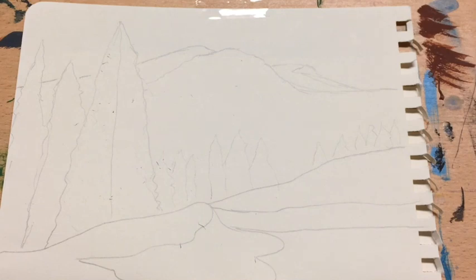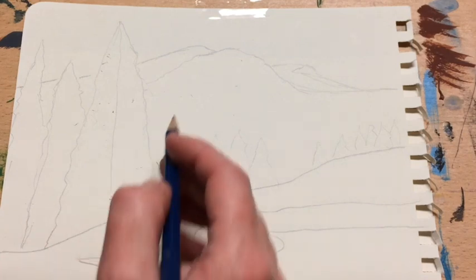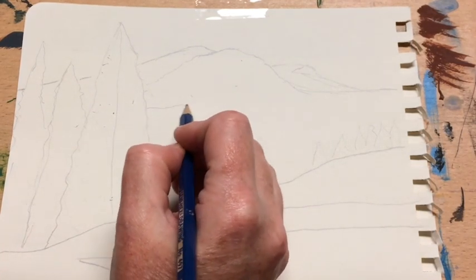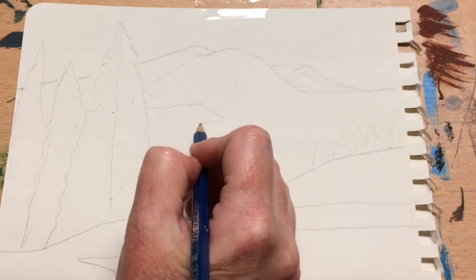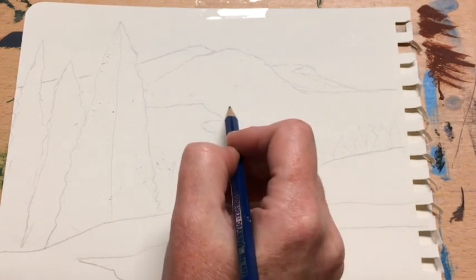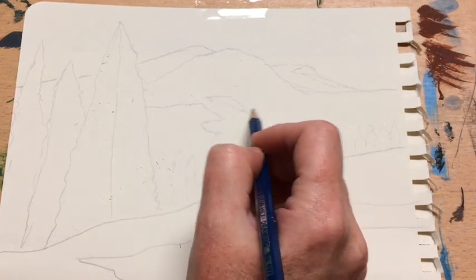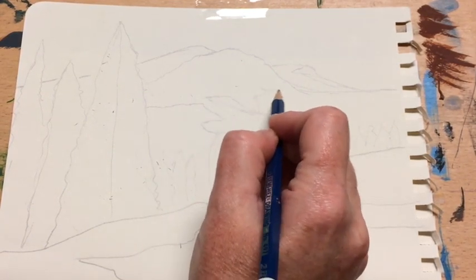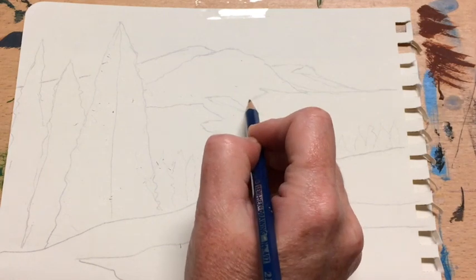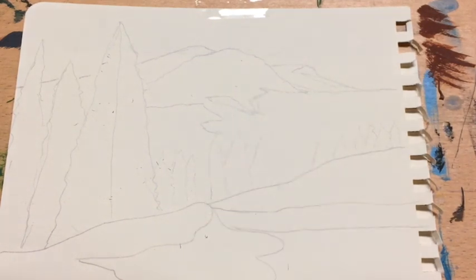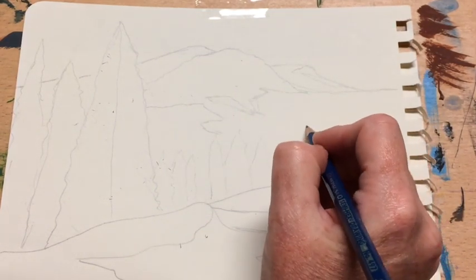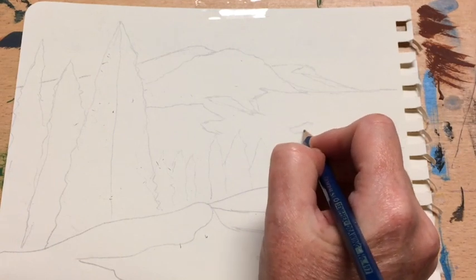Once you've laid in that landscape, you want to go back in and outline some of those shadows that are going on here. There's a lot of shadows on my mountain. So keep yours simple, but try to have as many lines as you can describing the mountain and its shadows.